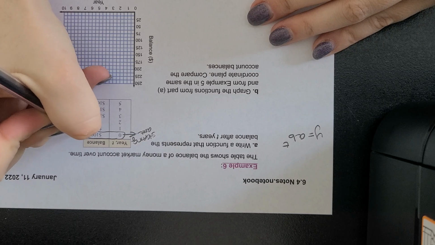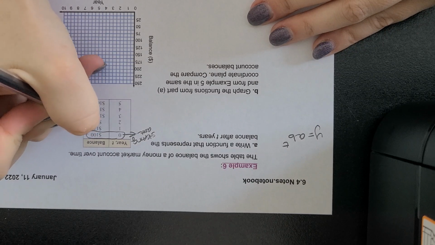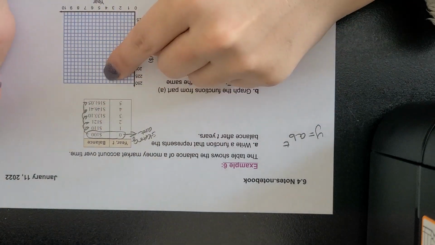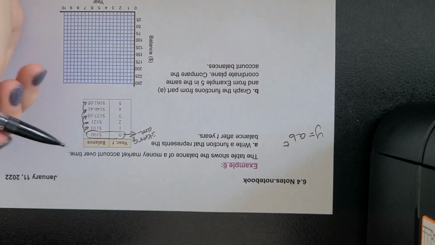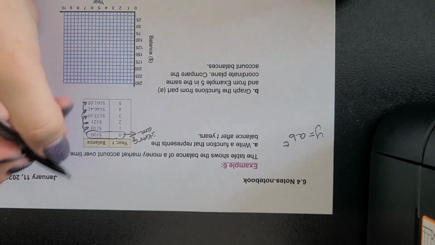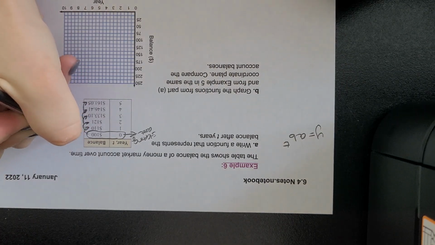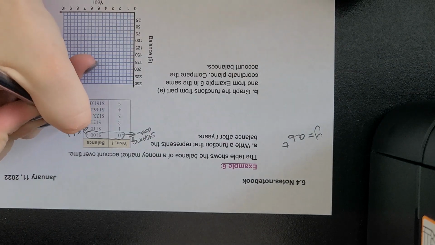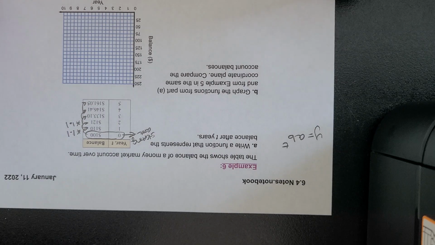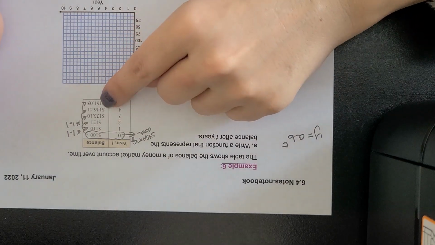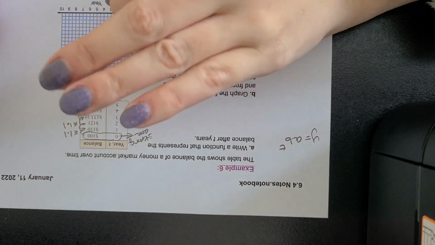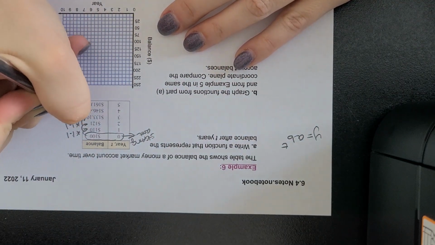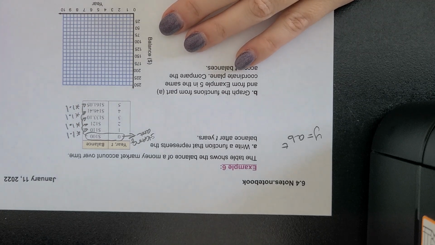Then, how do I get from here to here, here to here, here to here? What am I multiplying all of these by? I can divide to figure it out. 110 divided by 100, I'm multiplying by 1.1. 121 divided by 110, multiplying by 1.1. And even though if you divide these out, it's not perfect, that's okay. It's still very close. Basically, we're multiplying by 1.1 each time.